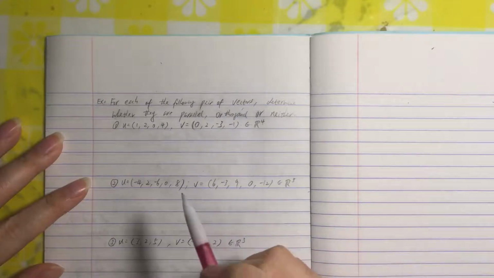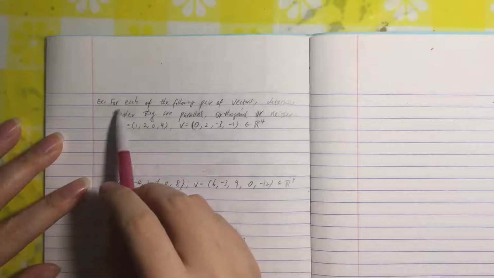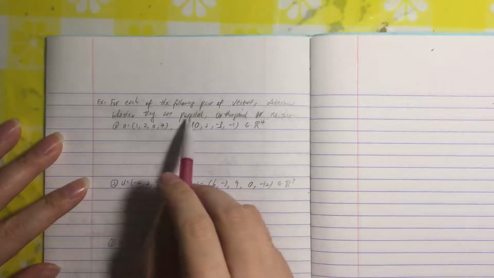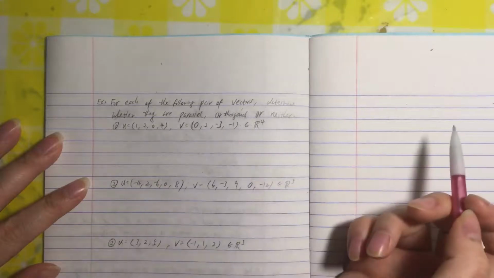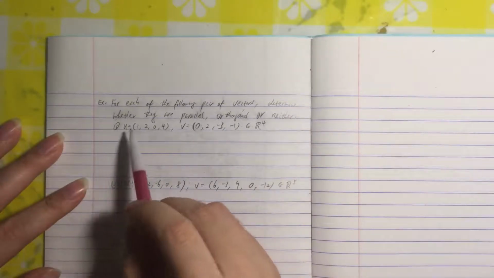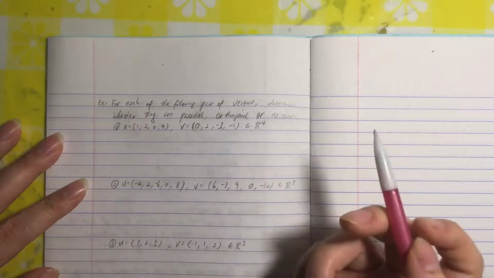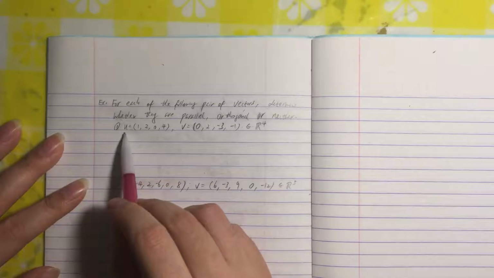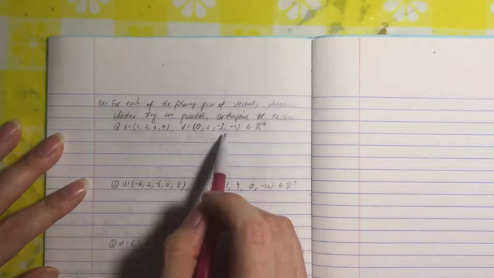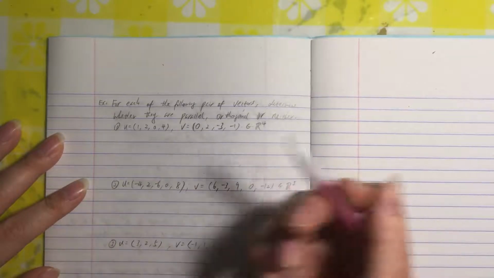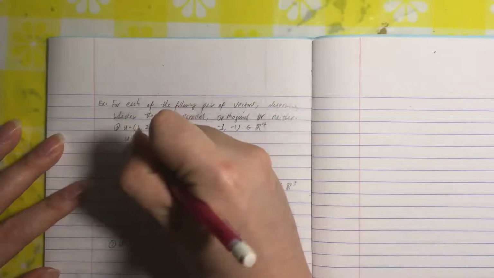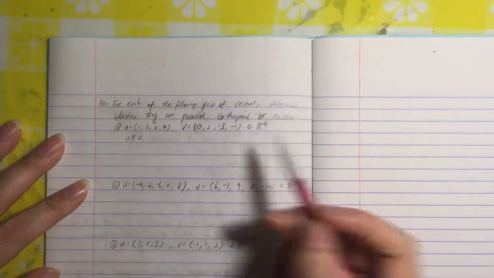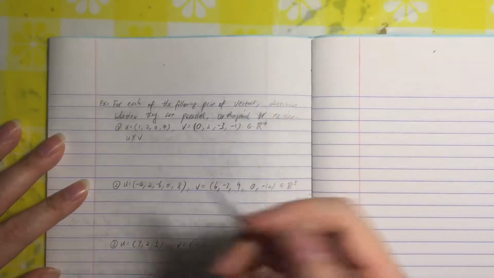Next, let's create an example. For each of the following pairs of vectors, determine whether they are parallel, orthogonal, or neither. First example, let u and v be vectors in R4. Are they parallel? Here we can see that u and v are not scalar multiples of each other, so we can say that they are not parallel. Are they perpendicular? Are they orthogonal? Let's check their dot product.